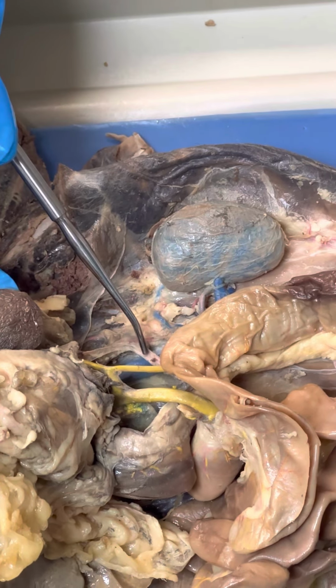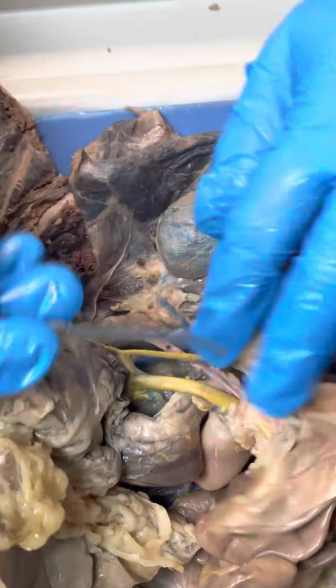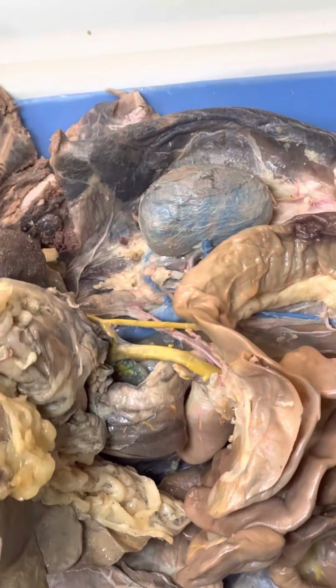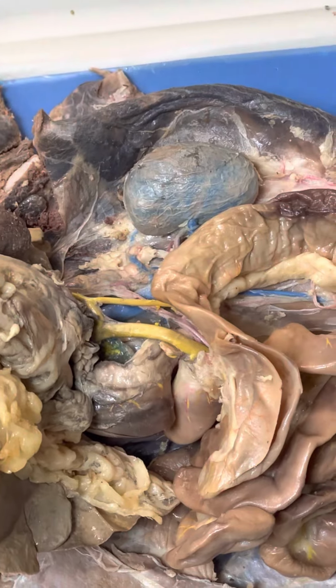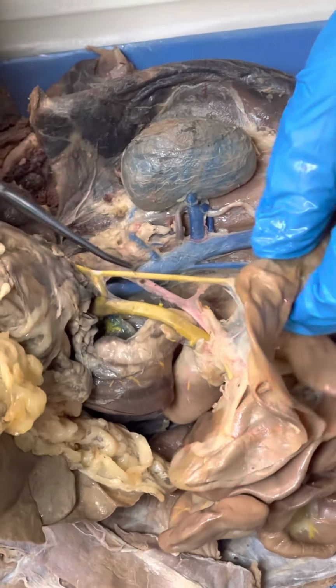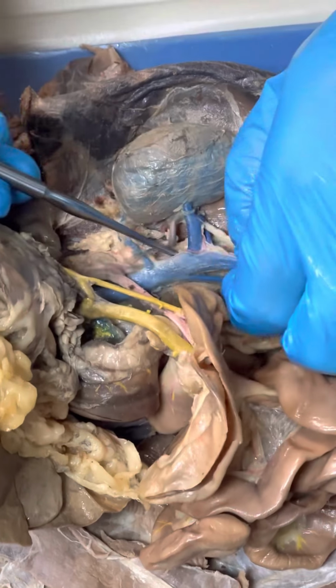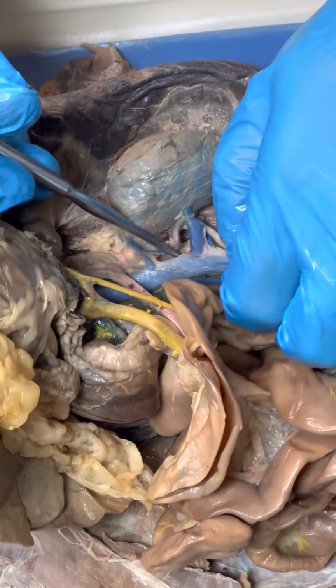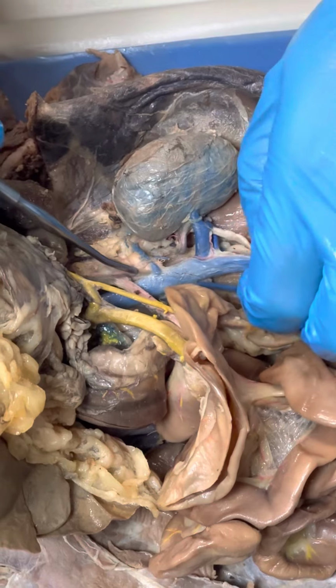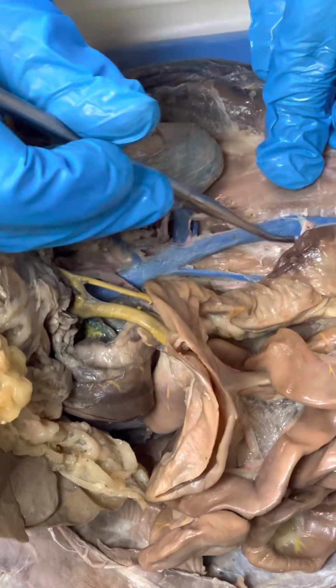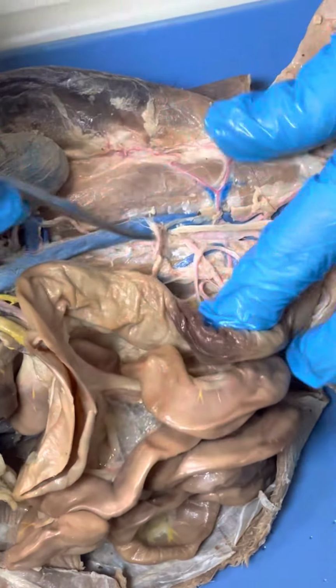Just inferior to this, we have what is called the superior mesenteric artery. Okay, this is what takes all that blood, puts it into our small intestine so we can absorb that food. Okay, so celiac trunk, superior mesenteric artery. It's kind of hard to see because the vena cava sits right on top of it. But our descending abdominal aorta continues all the way down here.